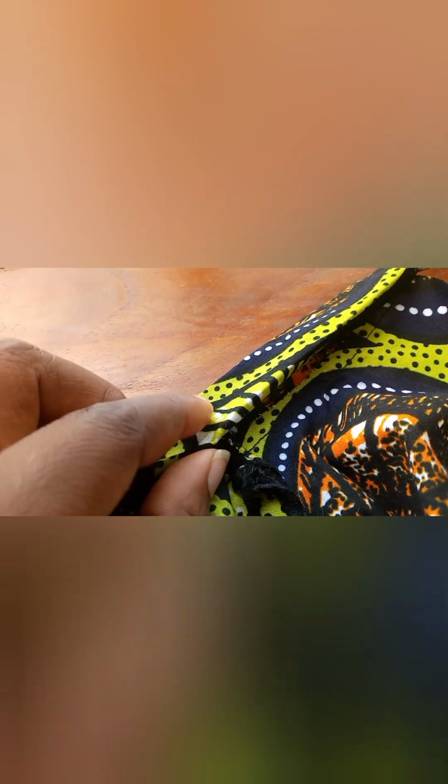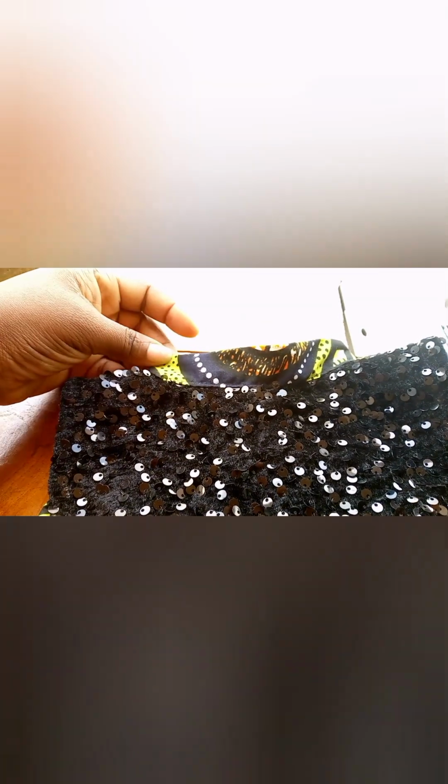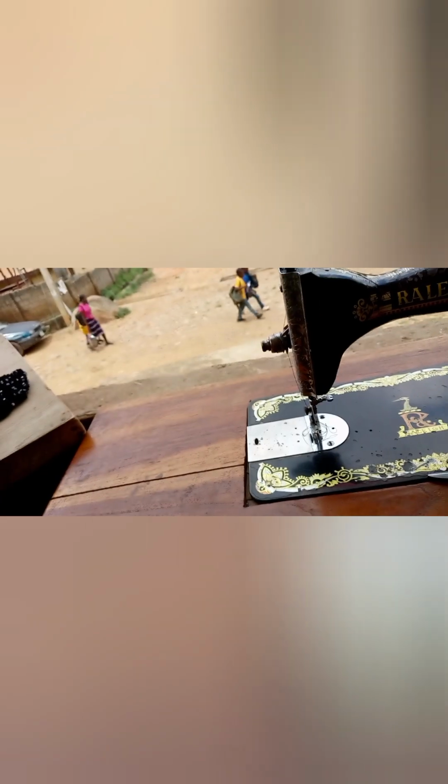So the next thing I'll be doing is just to fold it like this inside at the wrong part, the back part of my material. I'll just fold it like this and sew on it. So this is how it came out after sewing it. This is how it came out. So the next thing now I'll be doing is to insert my zip to it.